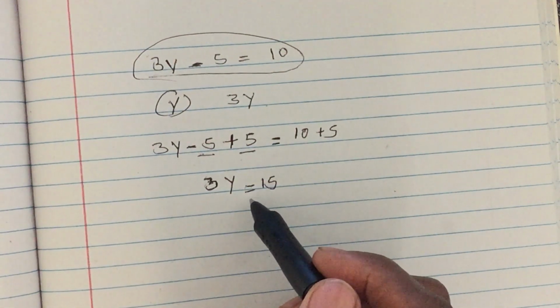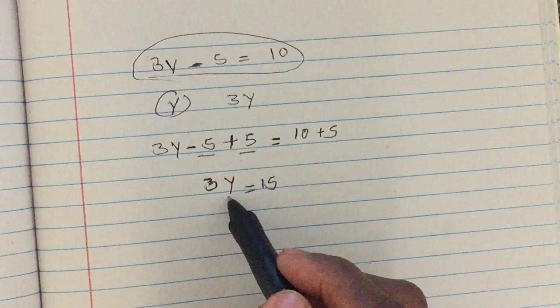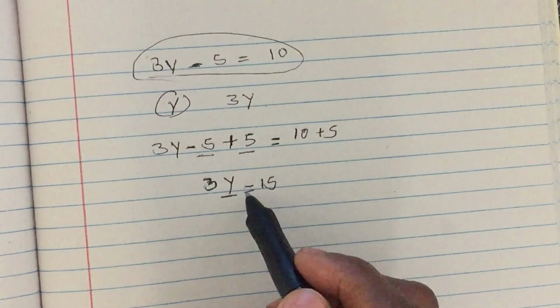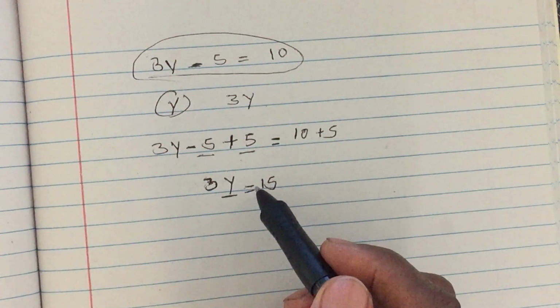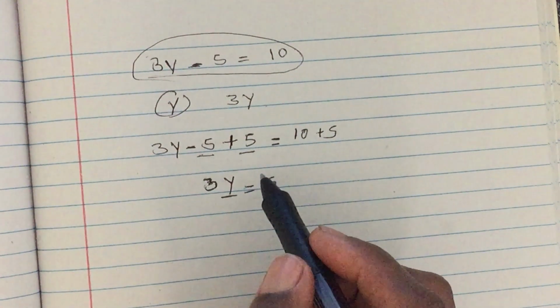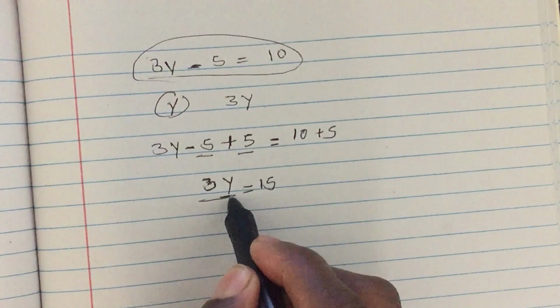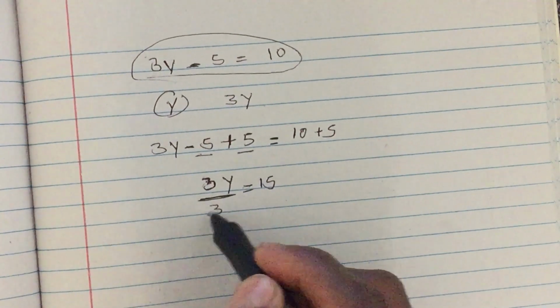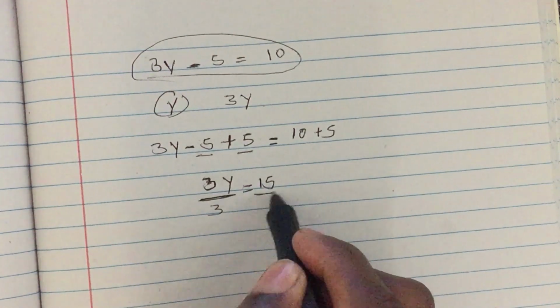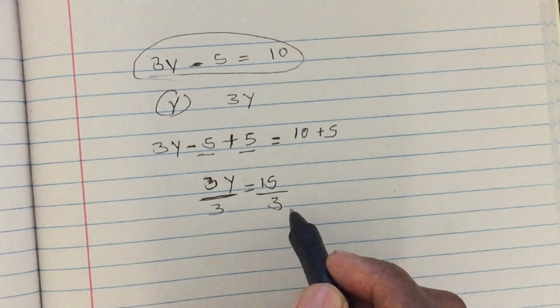Step 3, to find the value of y, we will divide both sides of the equation by 3. So we're going to write 3y over 3 equals 15 over 3.